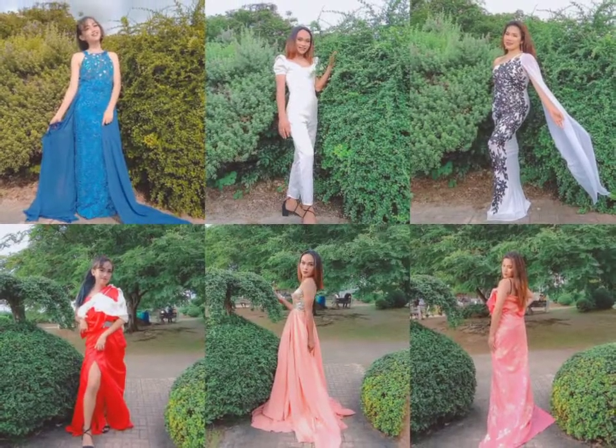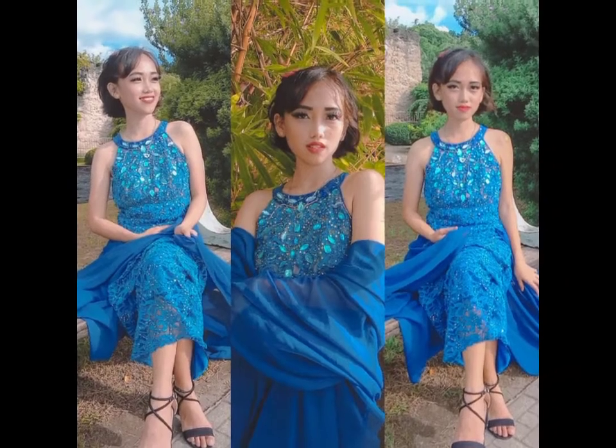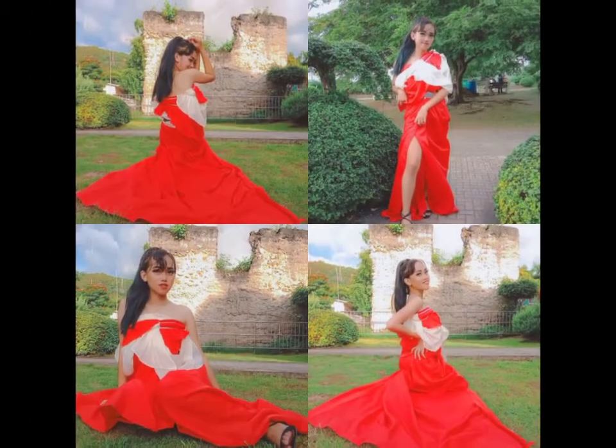Okay, so what is gala attire? It's not every day you get to go to a gala, so if you find yourself with an invitation to such a coveted affair, you may be wondering what to wear. Fret not, that's where we come in.